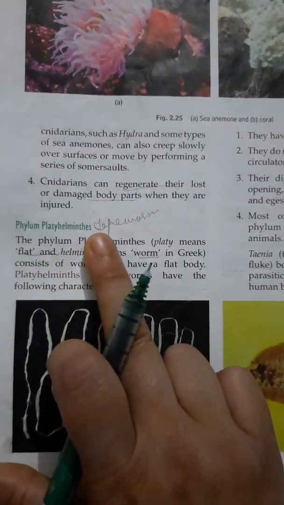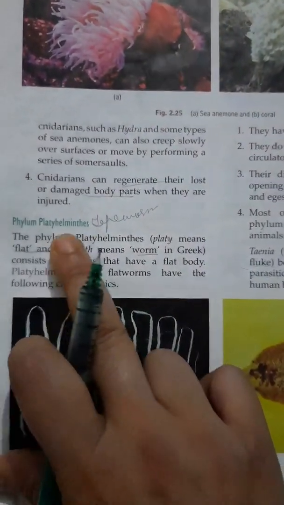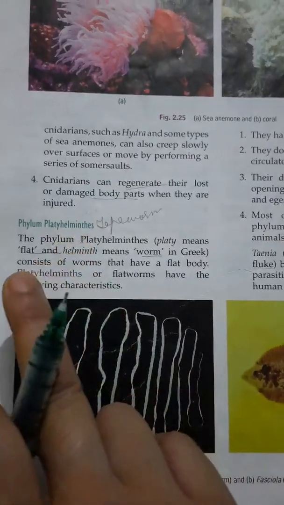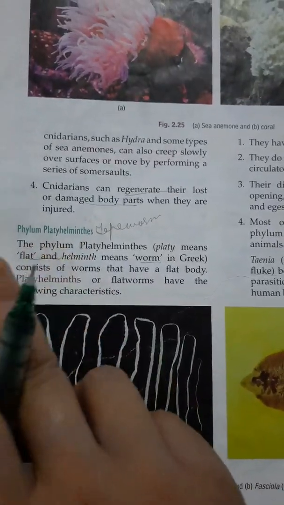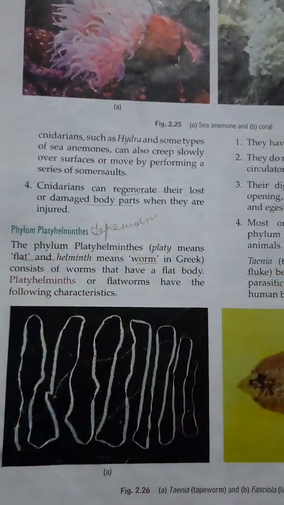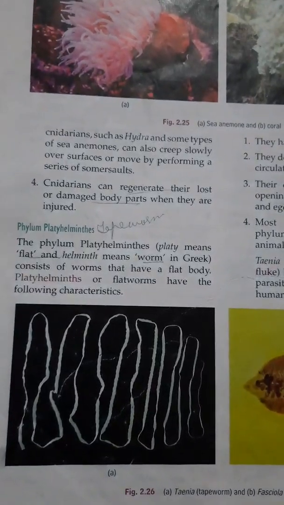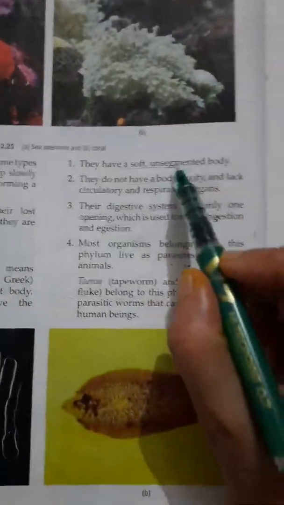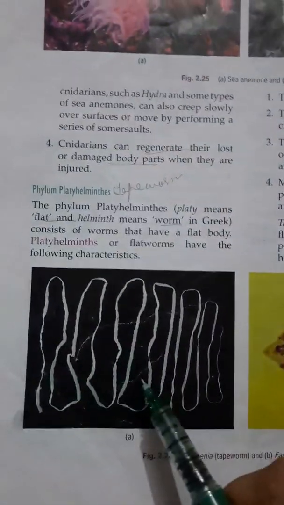Next is Phylum Platyhelminthes. Platy means beta flat and helminthes means worm. So the organisms which are flat in structure and worm-like come under the Platyhelminthes. Example, the tapeworm and the liver fluke. They have a soft unsegmented body.